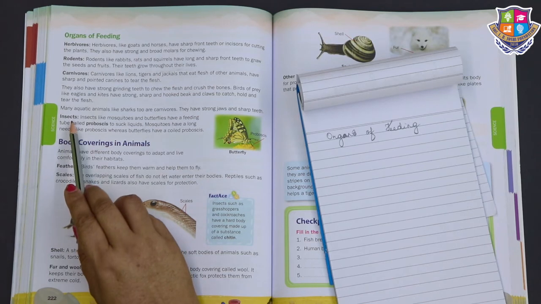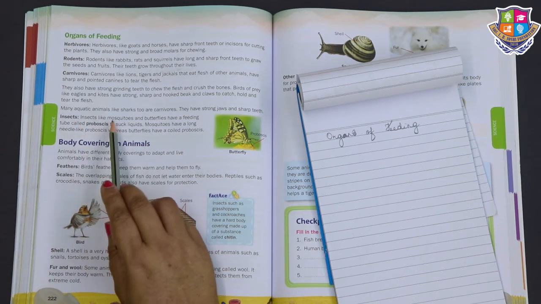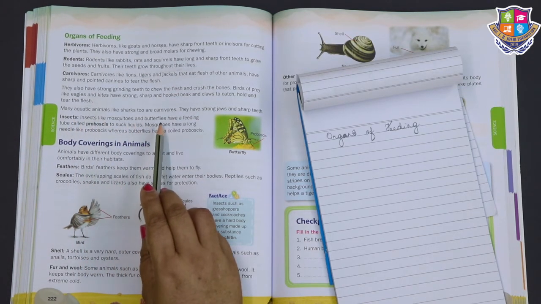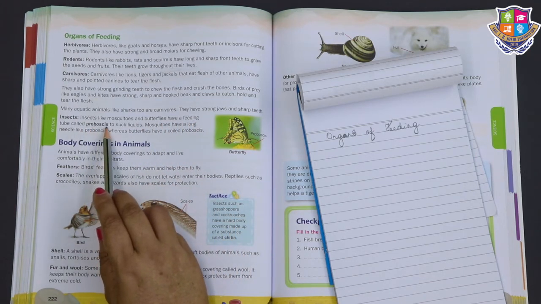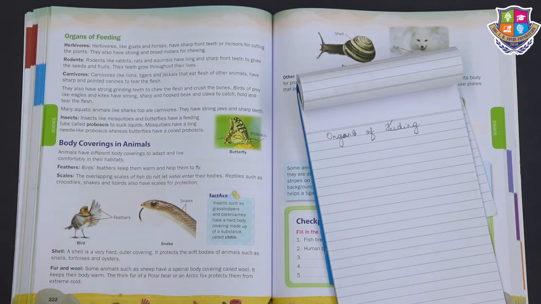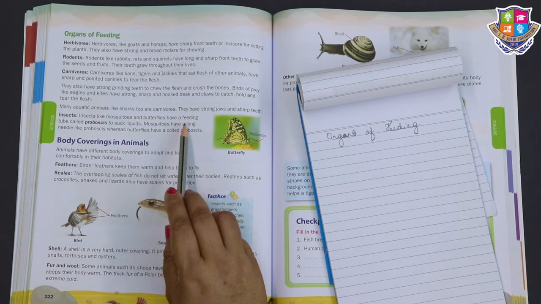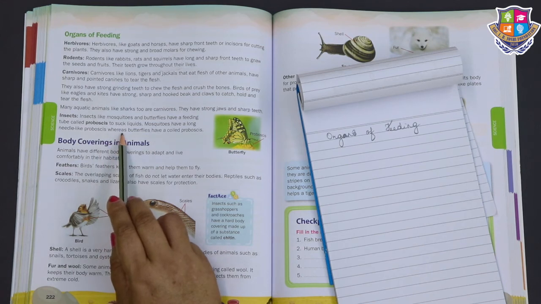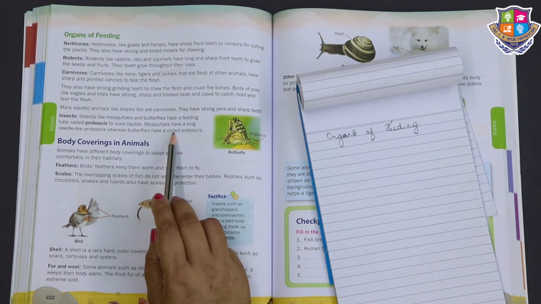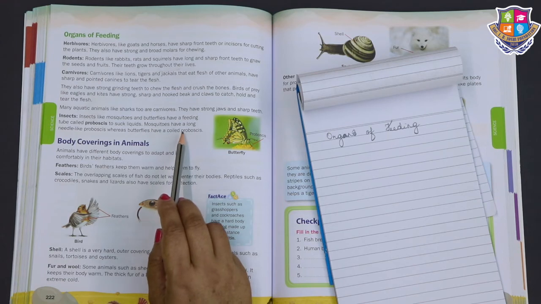Alright, now we are going to learn about the insects. Insects like mosquitoes and butterflies have a feeding tube called proboscis to suck their liquids. Mosquitoes have a long needle-like proboscis, whereas butterflies have a coiled proboscis. Did you see?